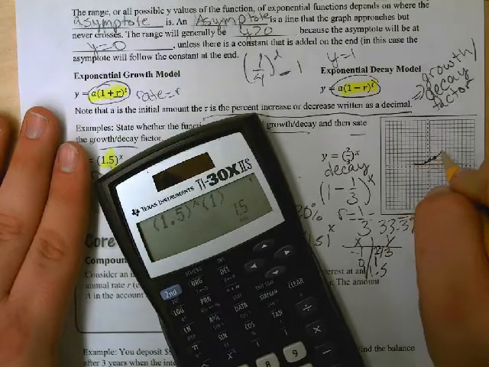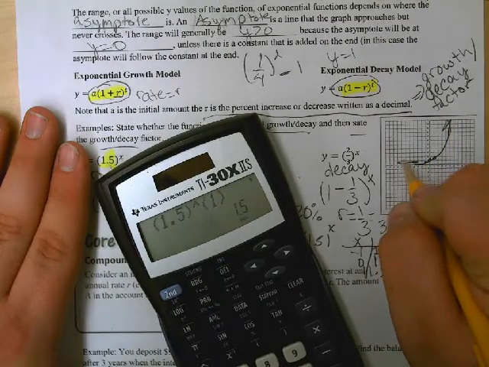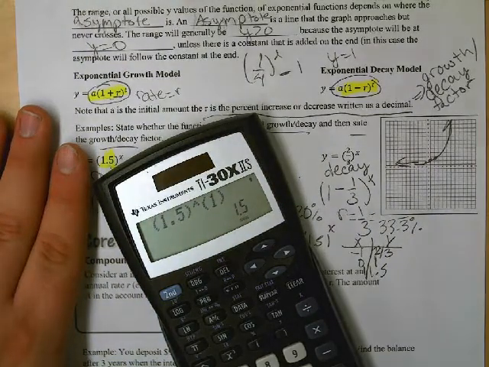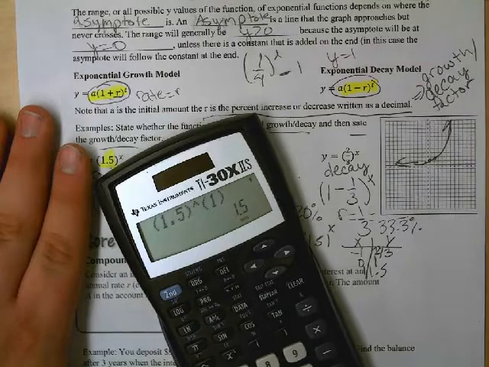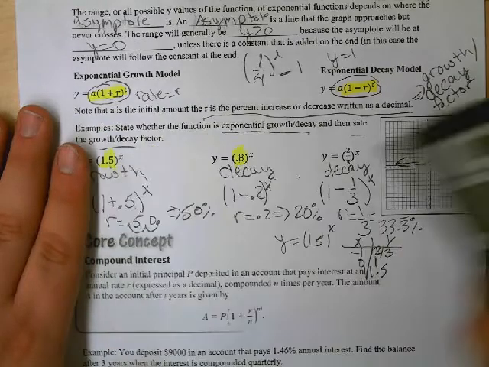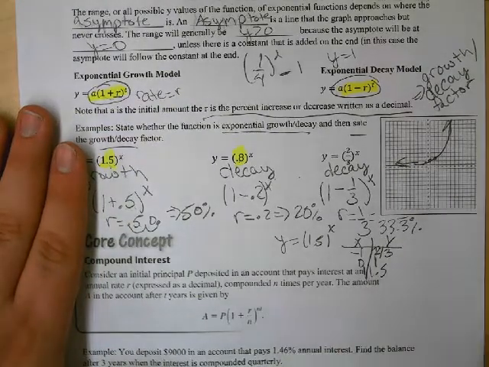But I know the graph is going to look something like this, right? Because that's what they always look like. It'll either look like this or it'll be switched the other way. One of the two. Identifying growth or decay and which way it goes is always very helpful. Any questions on that?